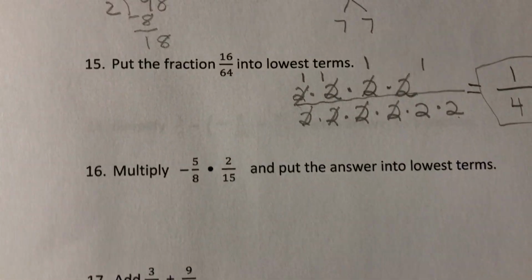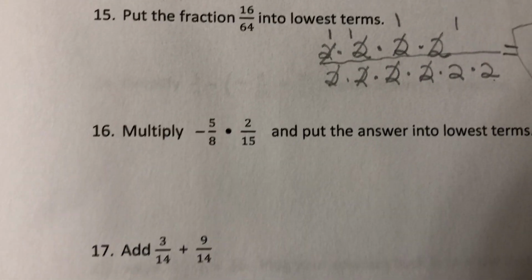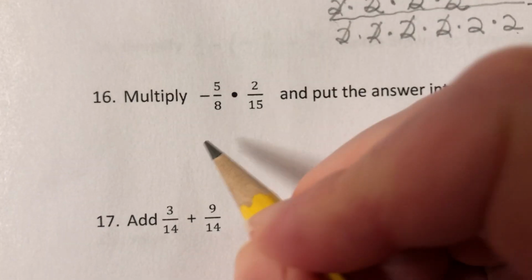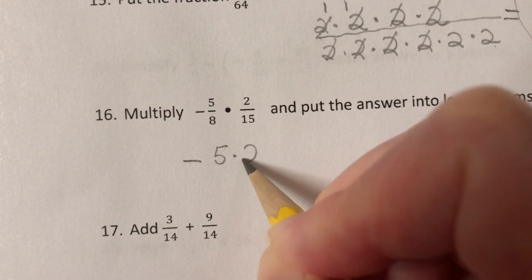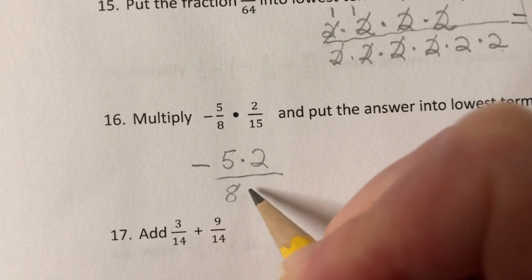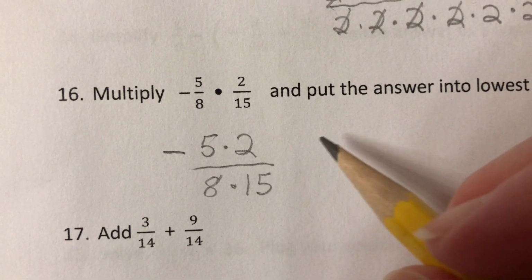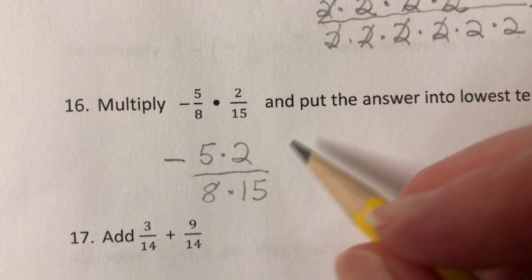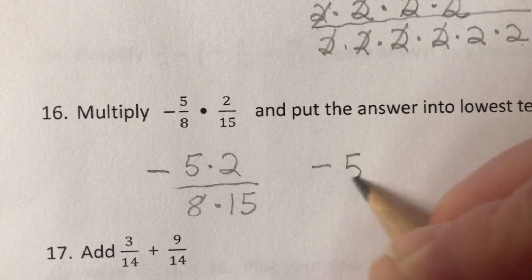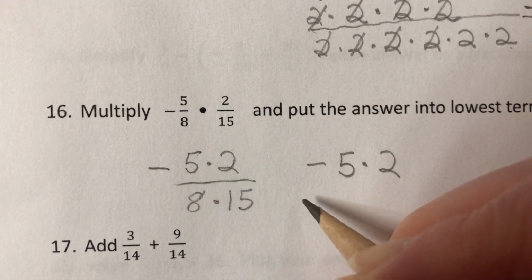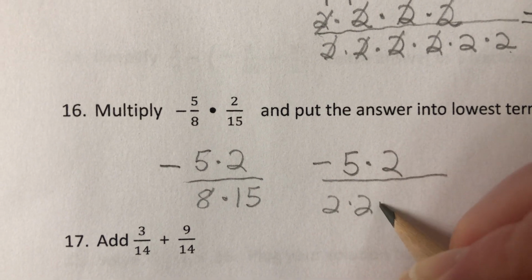Multiply and put the answer in lowest terms. So first of all, a negative times a positive is always a negative. And when I multiply fractions, I multiply the numerators and I multiply the denominators. But before I go and do this, I'm going to notice that there may be some things that I can already put into lowest terms. So what I can do is, the numerator is already broken down into the prime factors. I'm going to break the denominator down into the prime factors.